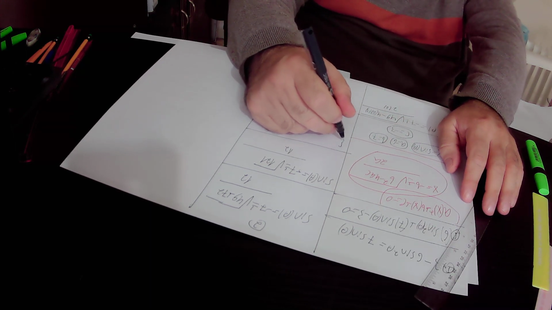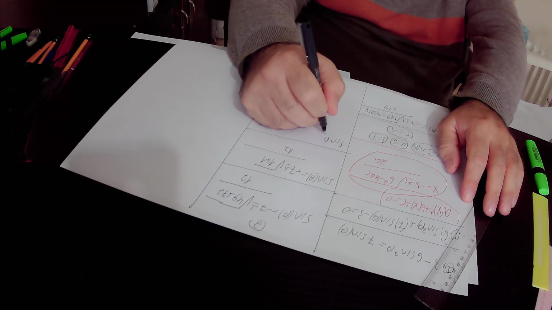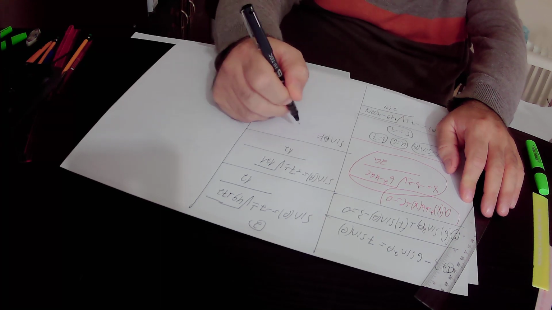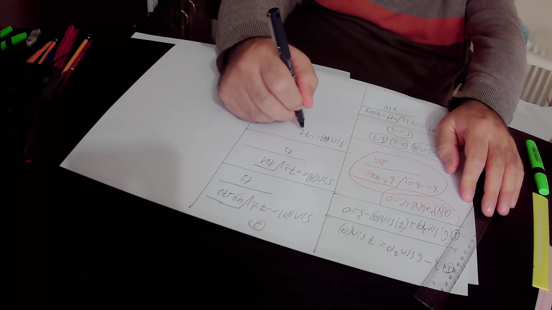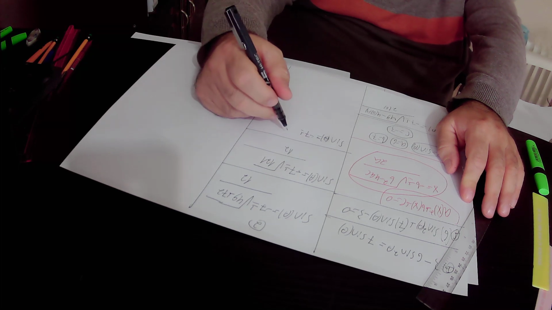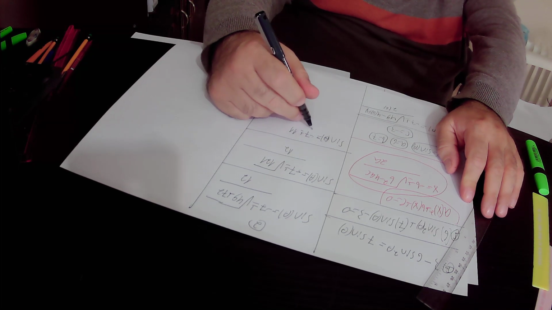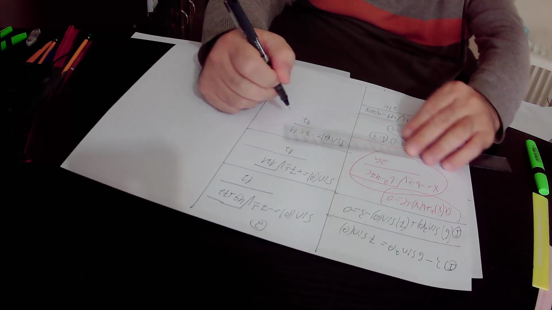So sine theta is equal to minus 7 plus or minus 11 over 12.